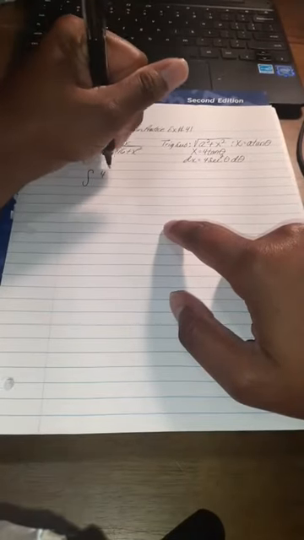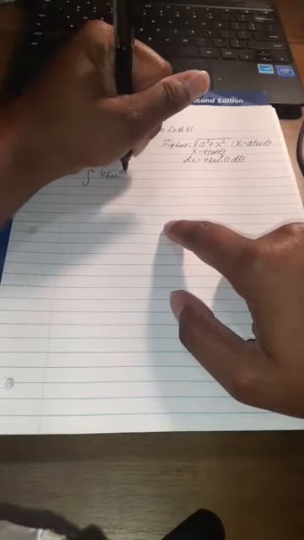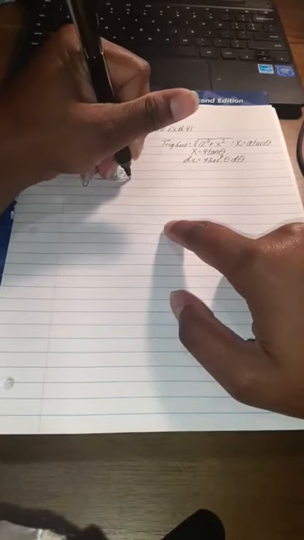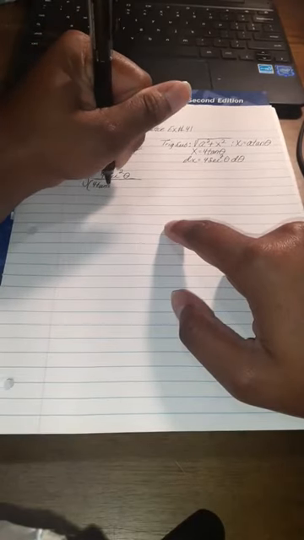We need to take the derivative. That's 4 secant squared theta. Don't forget to multiply by d theta. Now we go to our integral and plug the stuff in. So this will be 4 secant squared theta. Don't forget about the x that's right there. That's going to be 4 tangent theta.